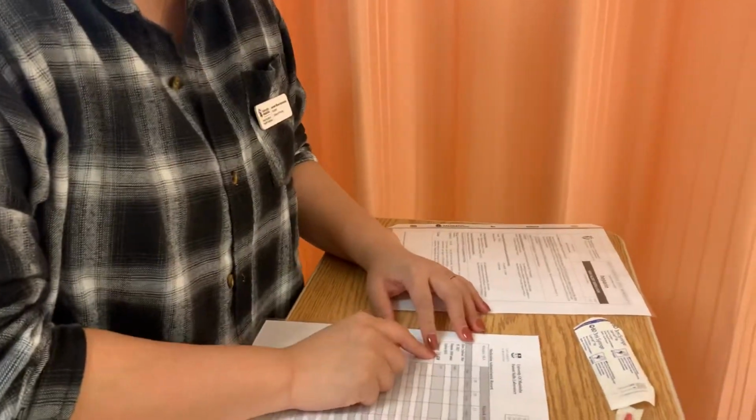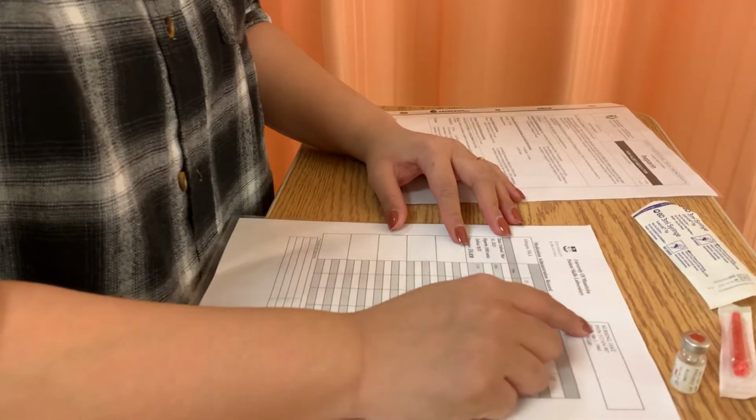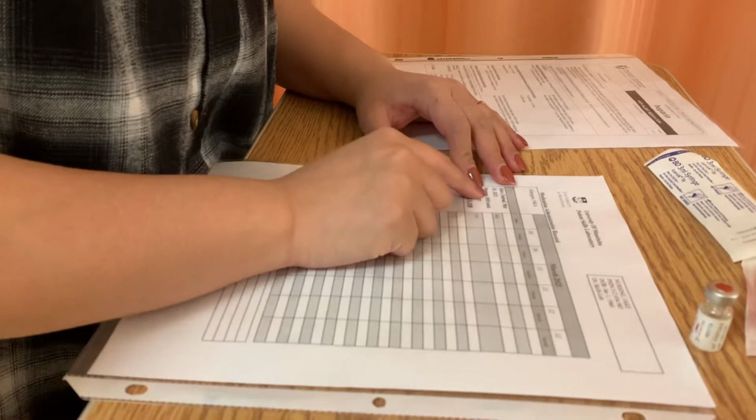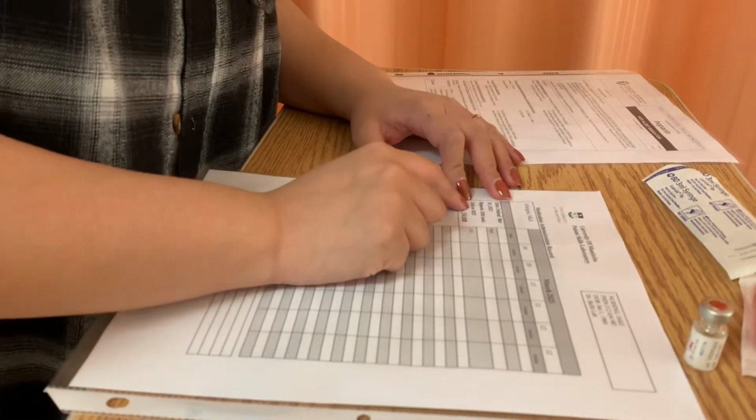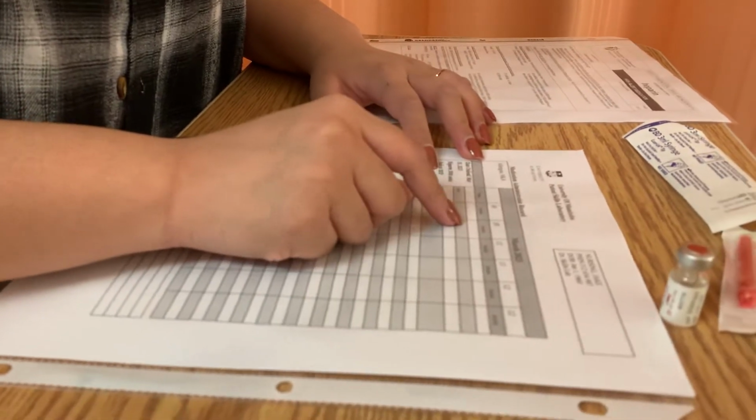So I have my MAR right here. First I'm going to check, okay, there are 2 signatures, 2 verifications, but first I'm just going to check the patient's name, Nursing Jake, okay. I'm going to check the medication. Heparin, dose 5,000 units, route subcutaneous, frequency twice a day, and I'll be giving it at the 9 a.m.